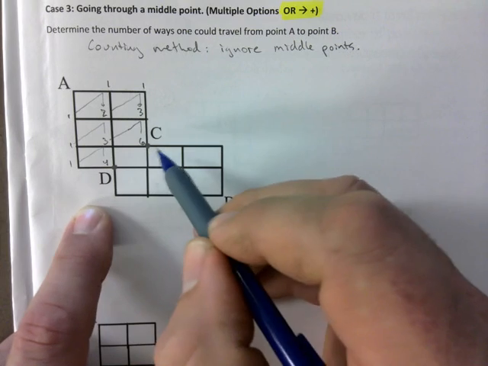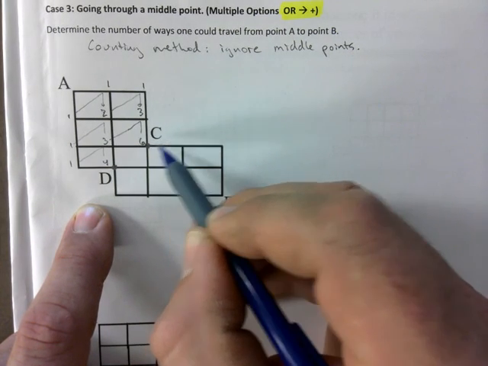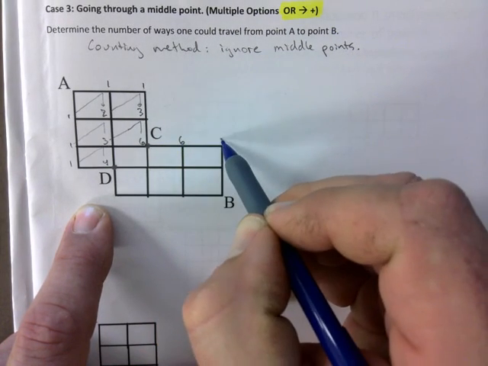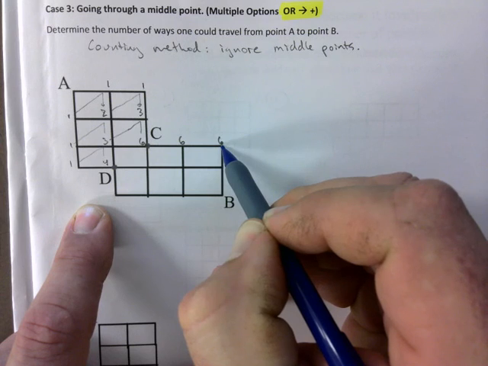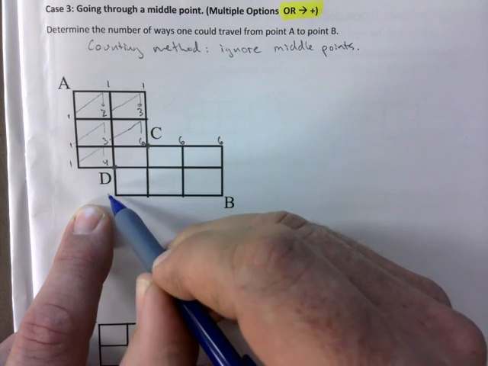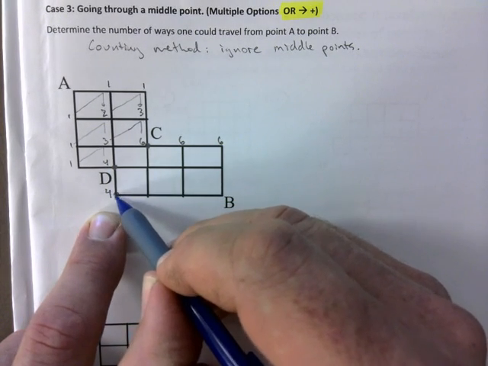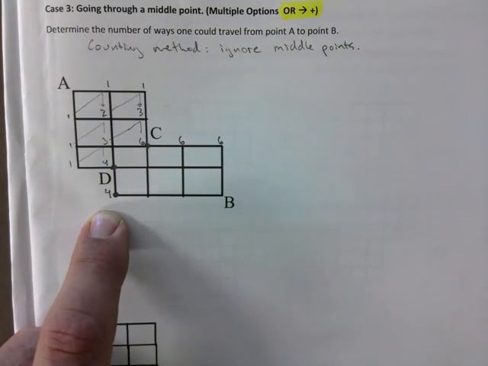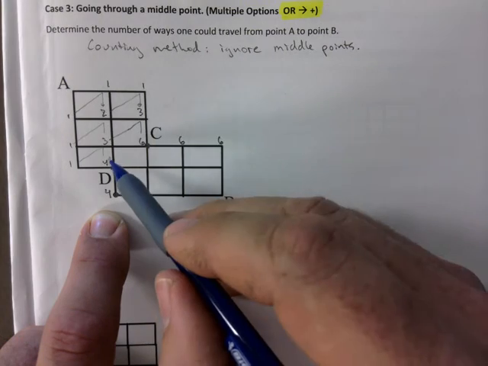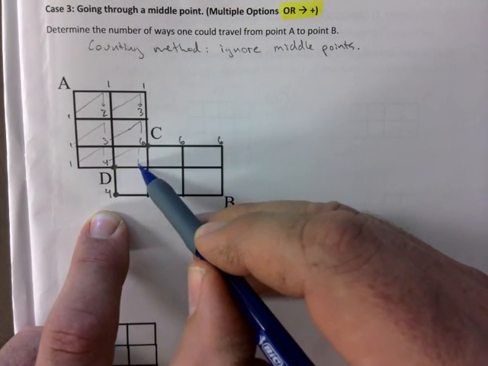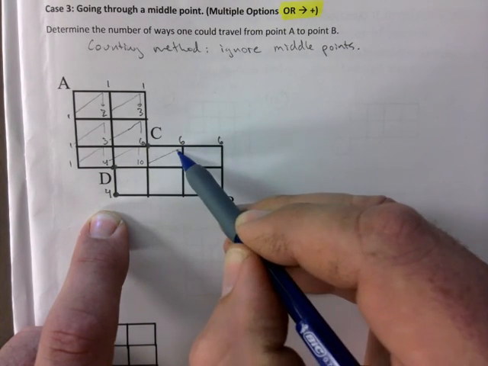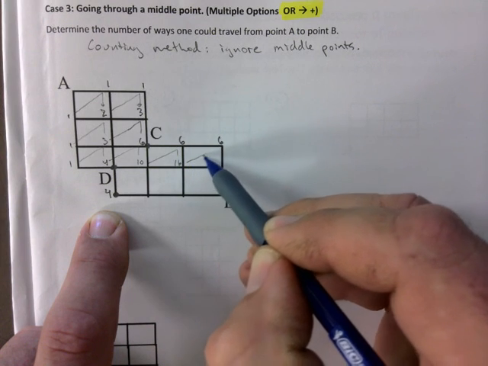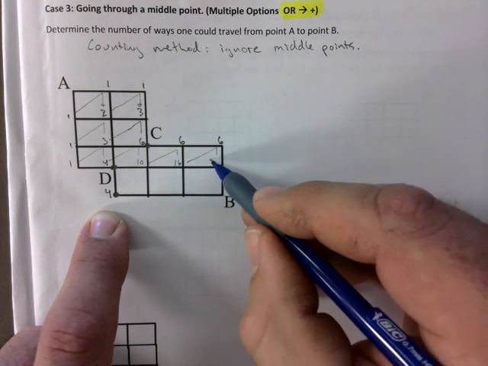And you're like, what now, right? Well, this 6 continues on along this edge here. And this 4 follows down here as well for this intersection. So this 4 is here, and it just gets copied down. And continue this pattern. 4 and 6 is 10. 10 and 6, 16. 16 and 6, 22.